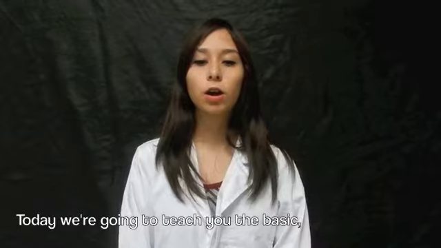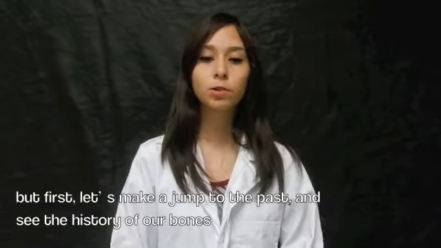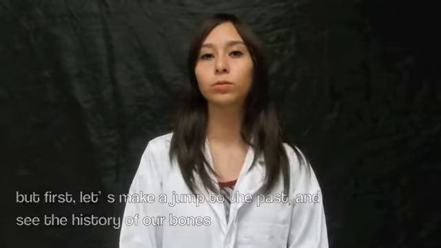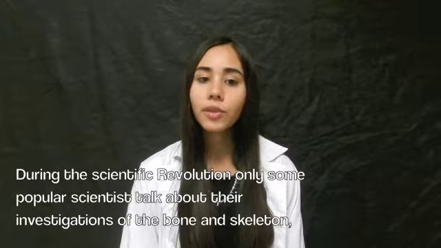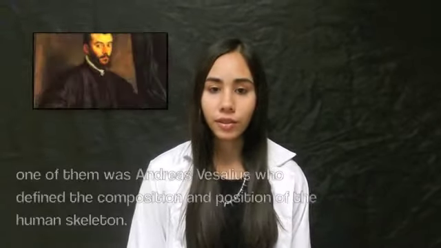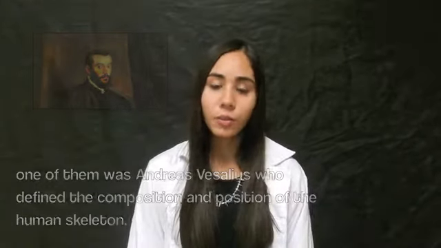Today we are going to teach you about the basic but most important things about the bones. But first, let's make a jump to the past and see the history of our bones. During the scientific revolution, only some popular scientists talked about their investigation of the bone and the skeleton. One of them was Andrew Berzelius, who defined the composition and position of the human skeleton.